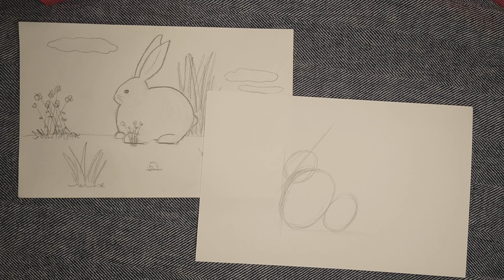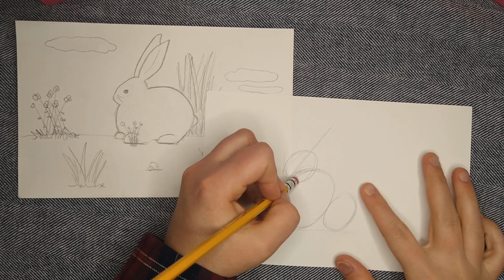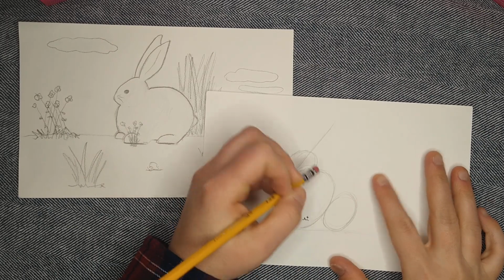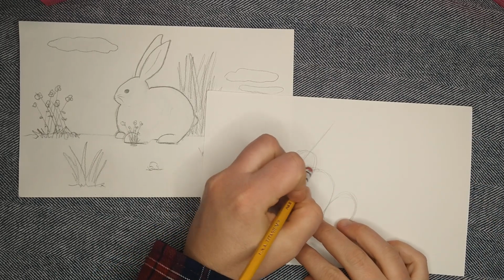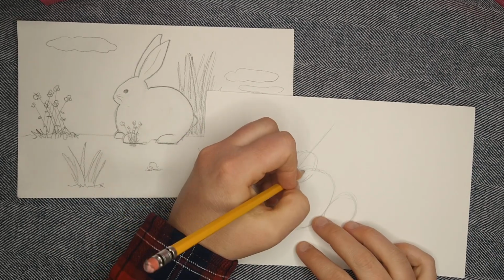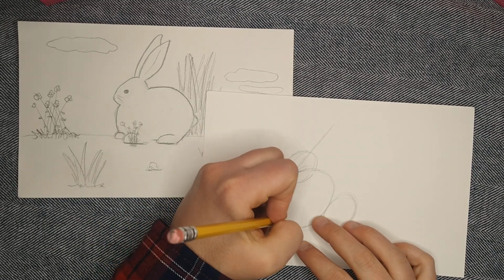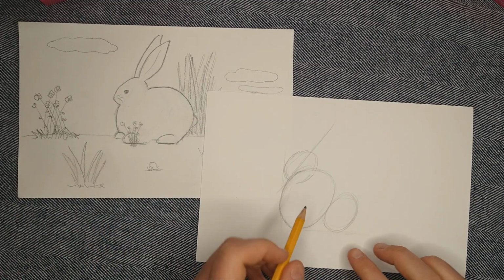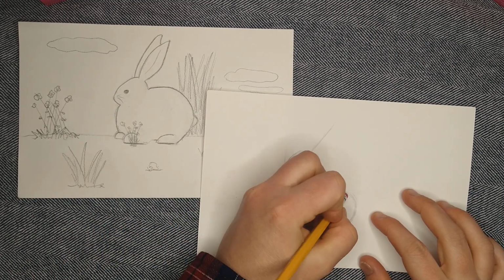Okay, so now I'm going to clean out my circles. Go ahead and do the same. Decide which line is your favorite and erase. You see how I have all these separate lines? I'm going to try to pick the ones I want the most, still keeping my pencil nice and light. Okay, I did a little bit of cleaning up there.